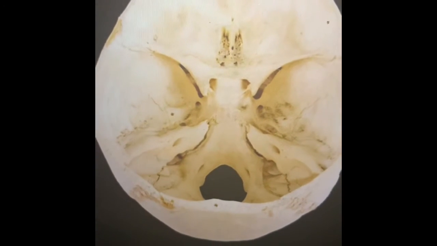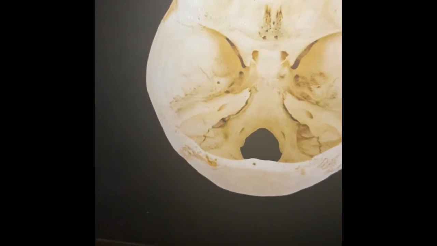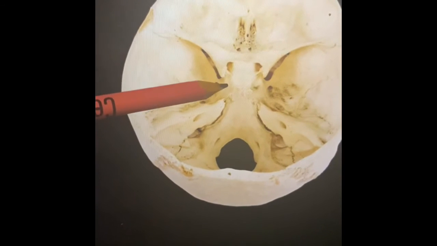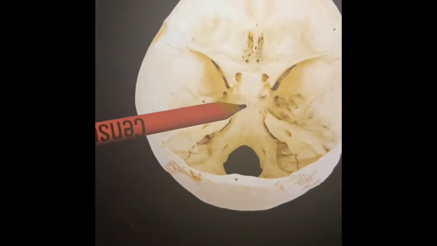And then over here on this side will be the temporal bone. And then right here would be the sella turcica.